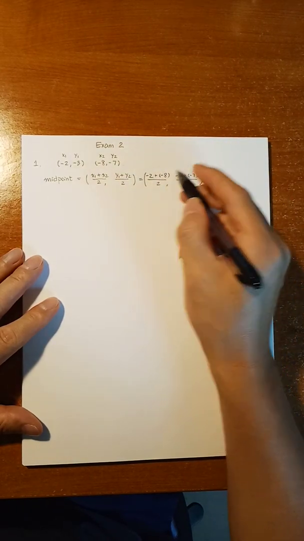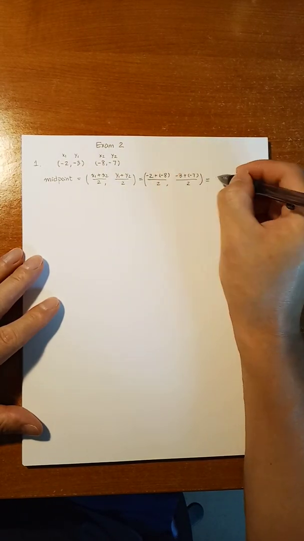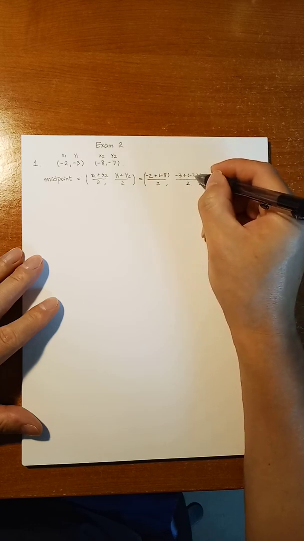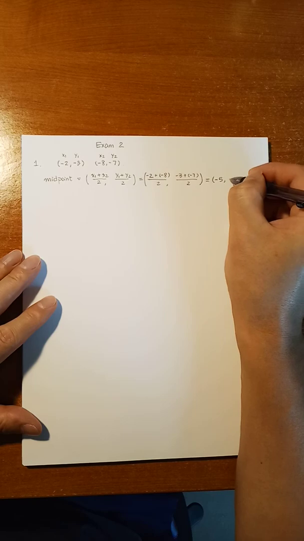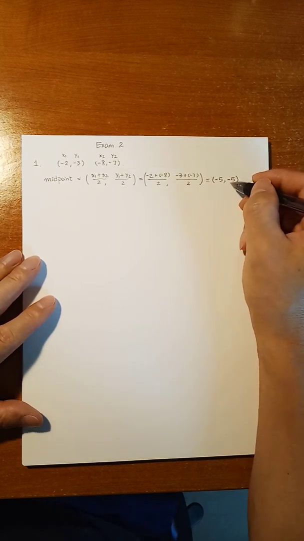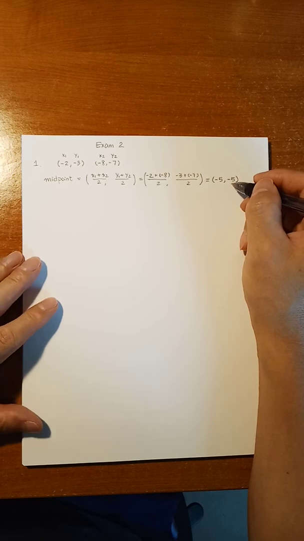-2 plus -8 is -10. -10 over 2 is -5. -3 plus -7 is -10 over 2, which is also -5. So the midpoint is -5 comma -5.